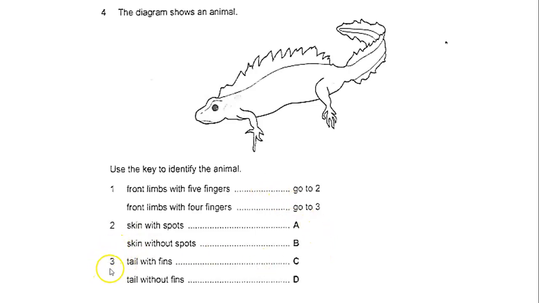Yes, question number 3. Tail with fins. So, it is animal C because you have the tail with fins. Okay, if the tail was without fins, we would have gone for animal D.